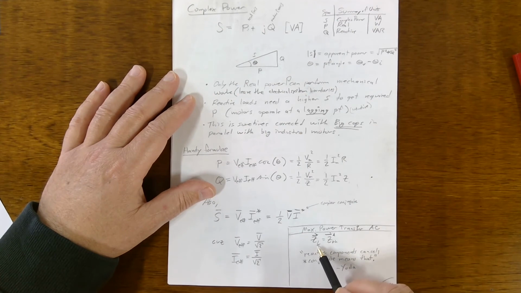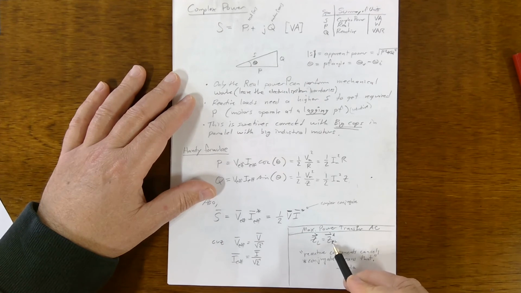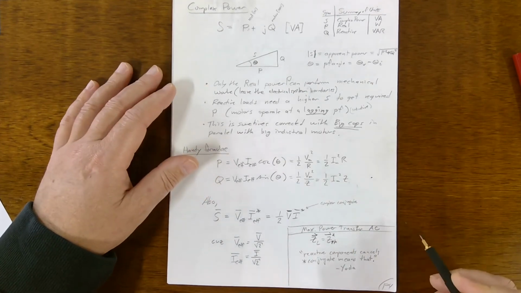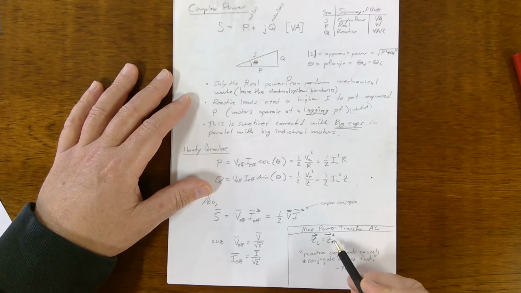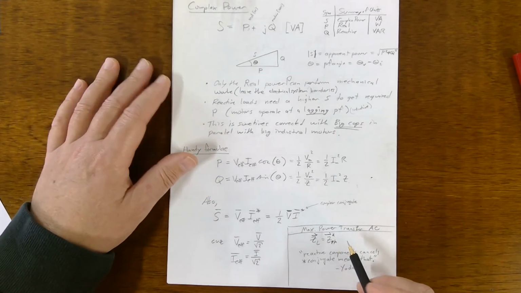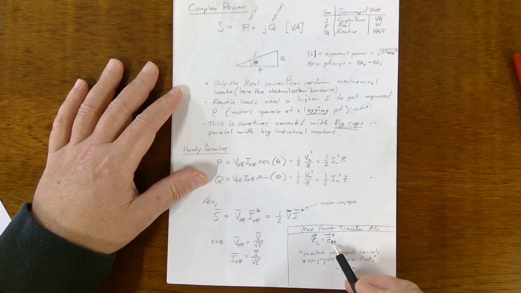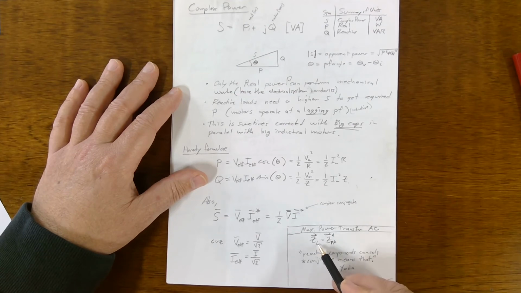Anyway, the condition is the impedance of the load is the conjugate of the Thevenin impedance. So you calculate the Thevenin equivalent of the distribution circuit. We're going to do that. You find out what that is. It's going to be a complex number. So you take the conjugate and set the load equal to that.